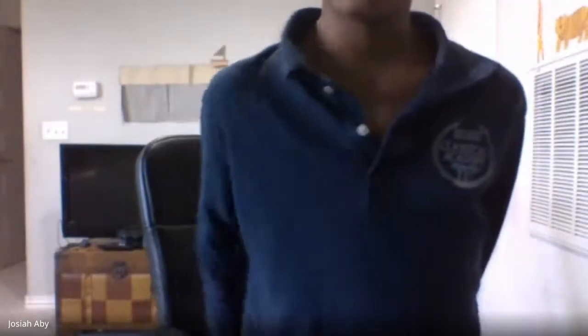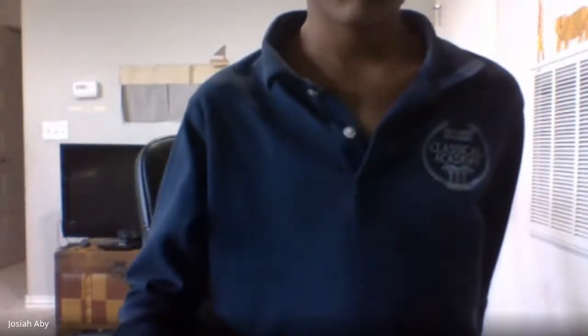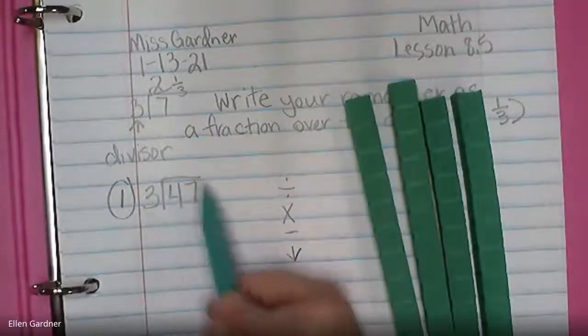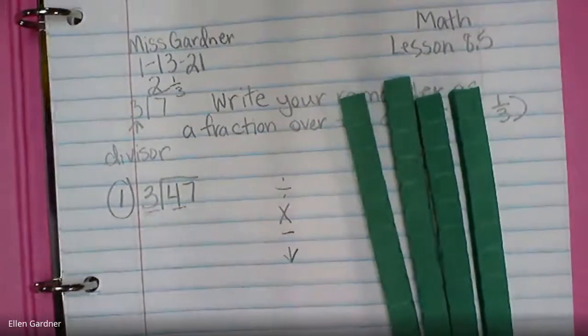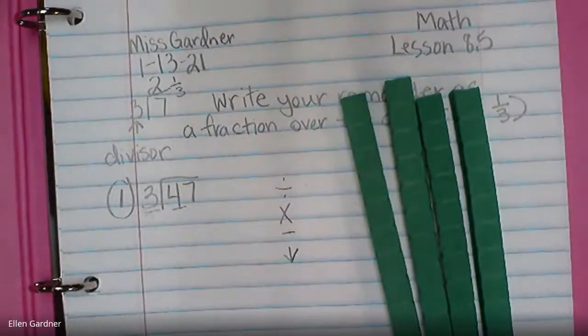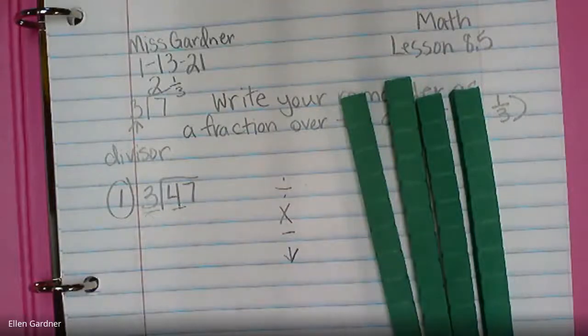We're dividing 4. Remember, this is our total amount to divide. We're dividing 4 into 3 groups. Or said another way, how many 3s are in 4? Josiah, how many 3s are in 4?